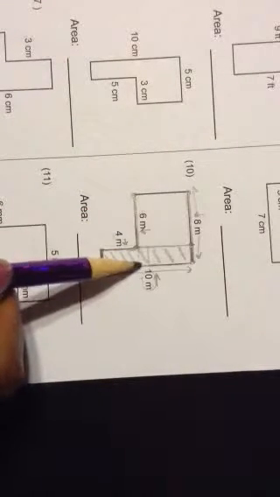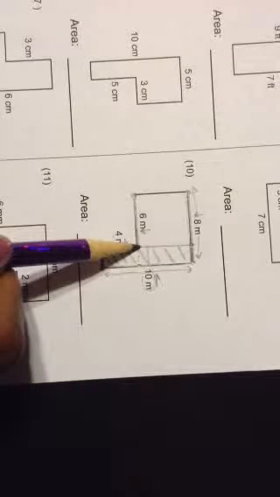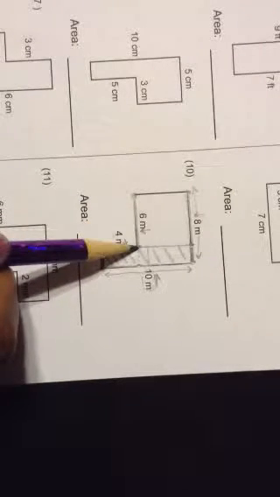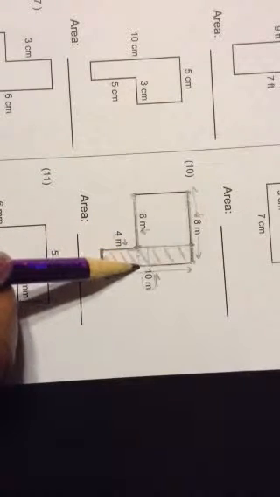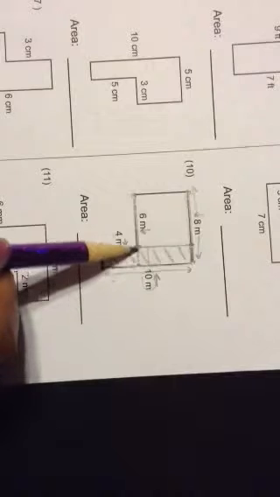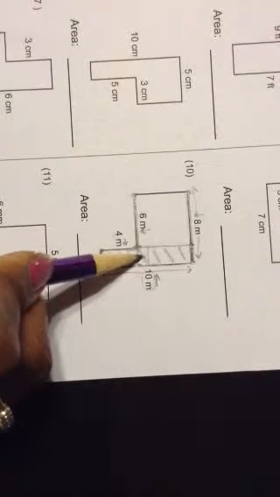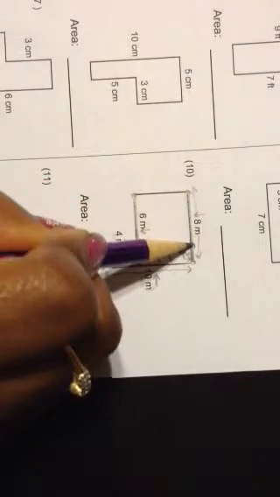Now they've given us a portion of that 8 meter segment on the bottom by telling us that from here to here is 6 meters. Well, this is 6 meters, and this entire segment is 8 meters. Then this section right here, the width of this shape, has to be 2 meters. That means this is 2 meters up here. From here to here is 2 meters, and from here to here is 6 meters. I'm going to put this on the inside.